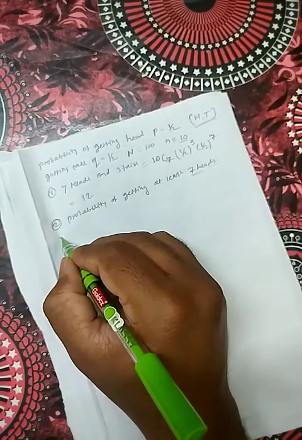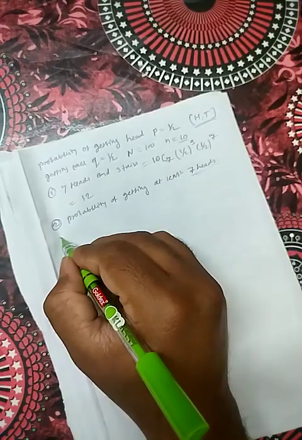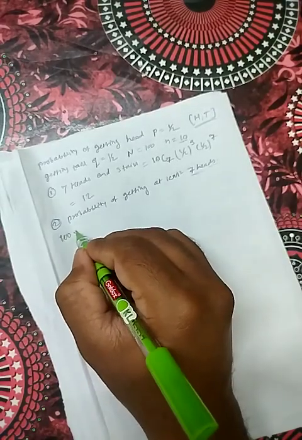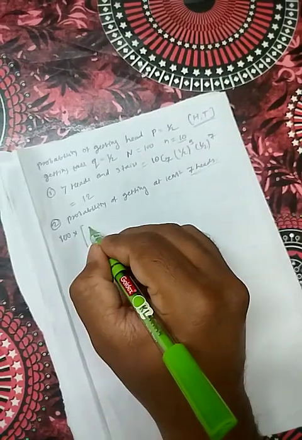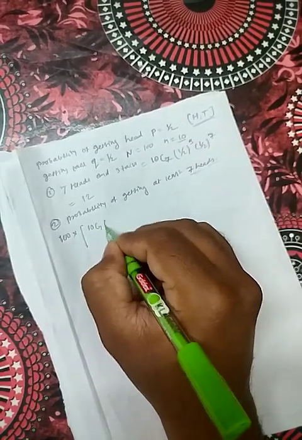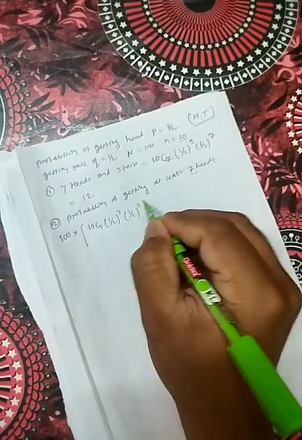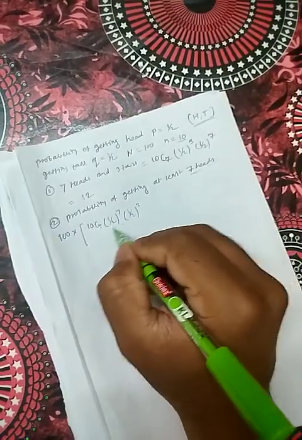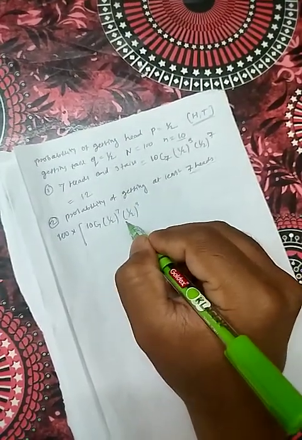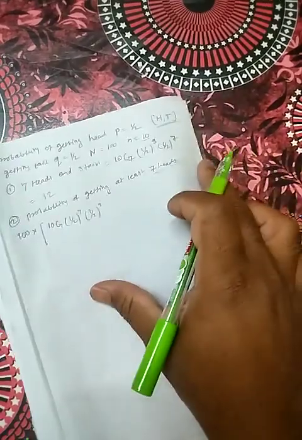So its probability becomes 100 into 10C7 half raised to 7, half raised to cube. This is the probability of getting 7 heads.